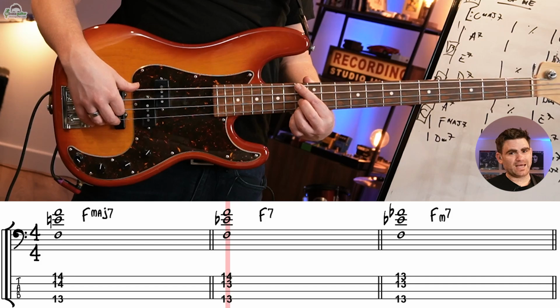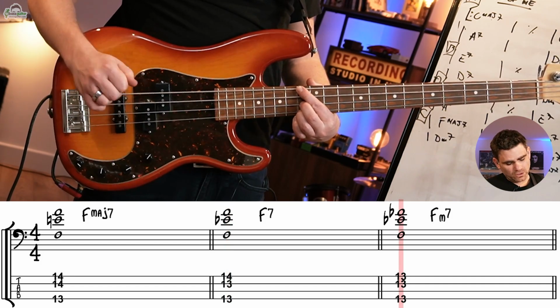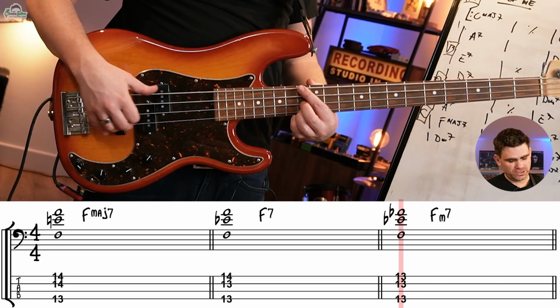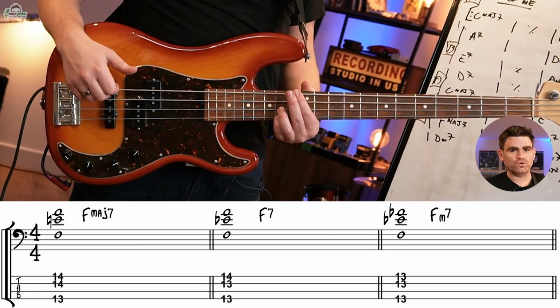Now we can make this a minor seven by moving our first finger back to the A flat, which is found at the 13th fret on the G string. So we now have the three open chord voicings.